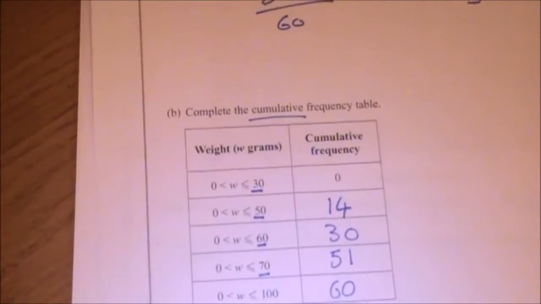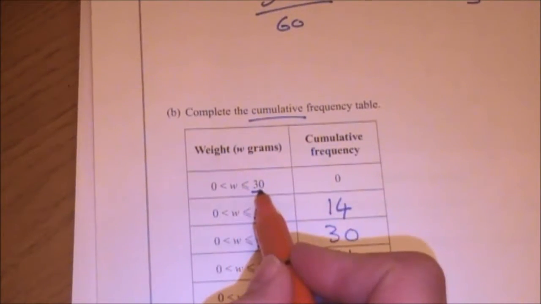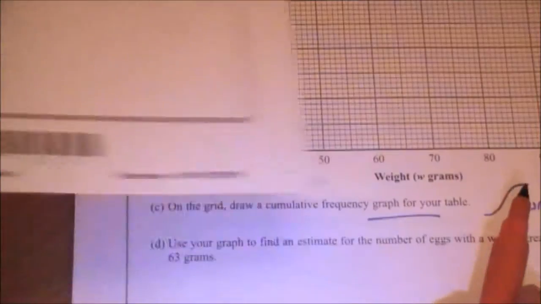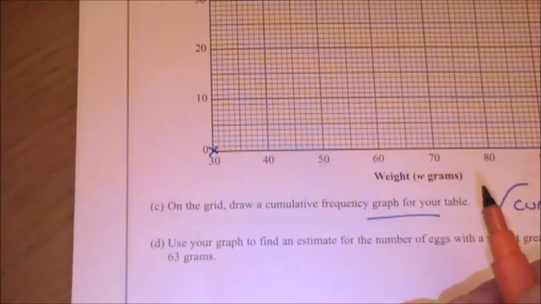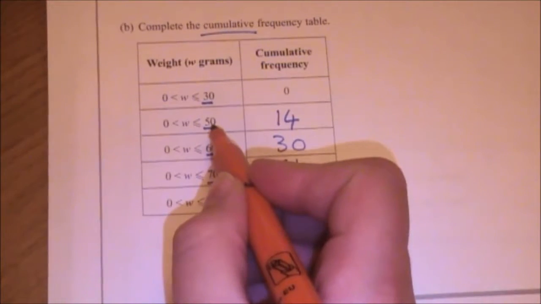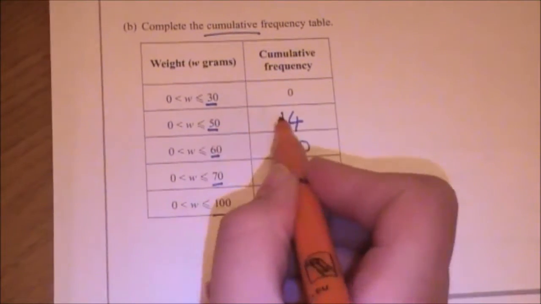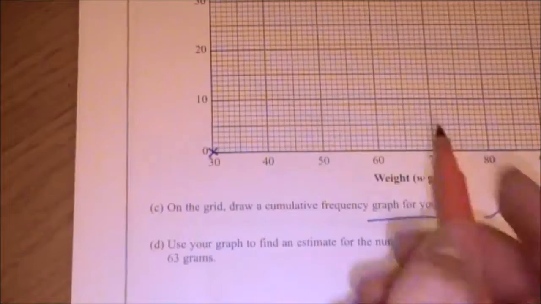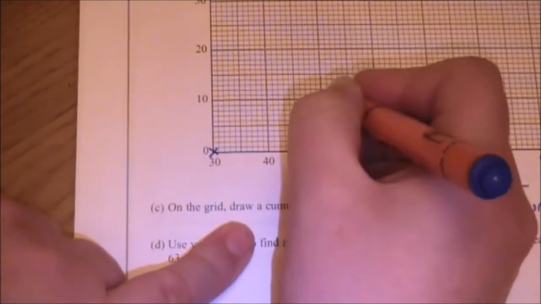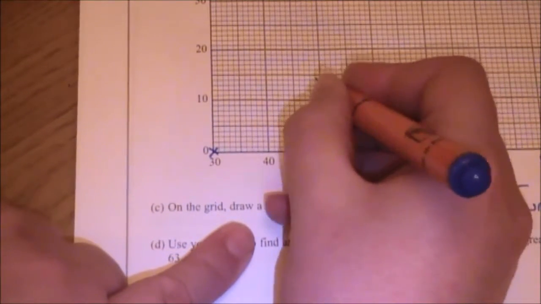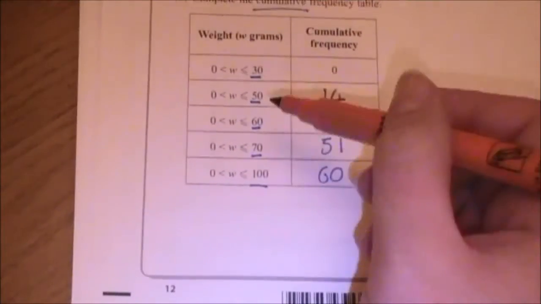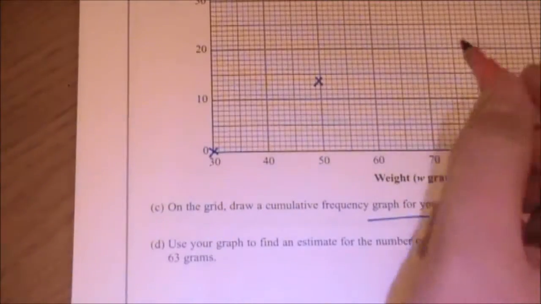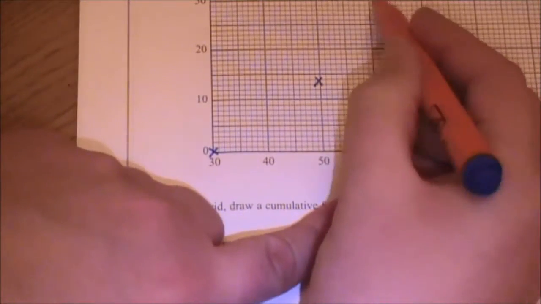So the first point that I want to plot has got a weight of 30 and a cumulative frequency of 0. So weight of 30, cumulative frequency of 0. Always plot with a cross. Now this is going to be on 50, so it's got a weight of 50 and a cumulative frequency of 14. So there's a weight of 50, there's 10, 15, there's 14. Remember to check the scale of your graph. The next one has got a weight of 60 and it goes up to 30. So 60 to 30.